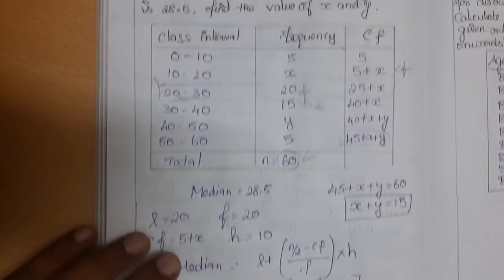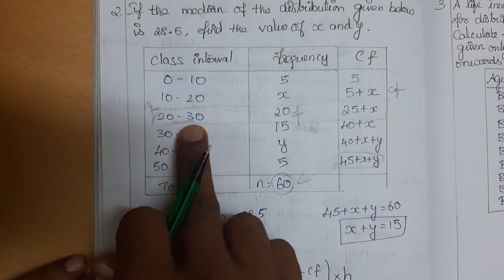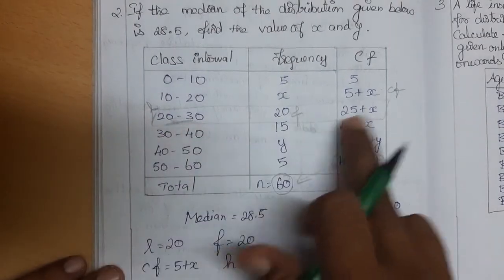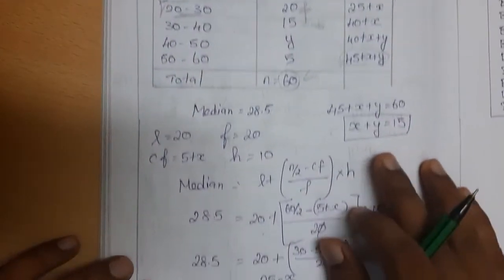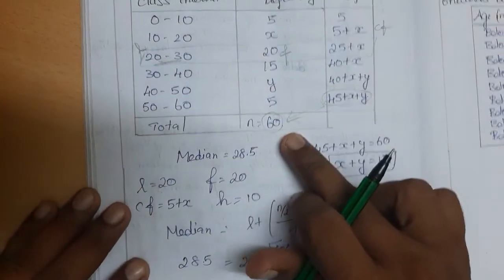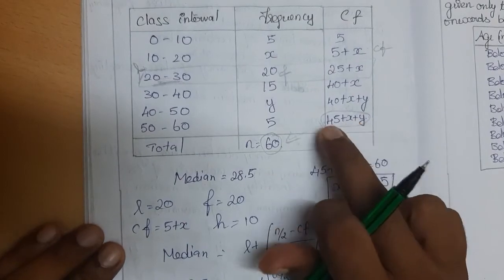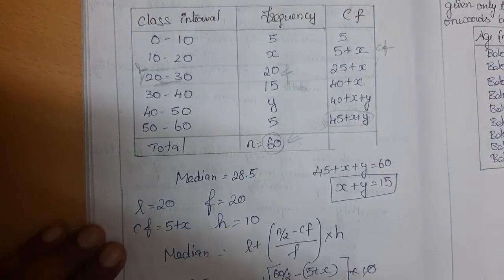So here the median is directly given. So that class interval will be the median class. After choosing that, you can see that the x variable is involved in the formula. If you solve, you will be getting the x value. And before that, we compared the final cumulative frequency and the total number of frequency, which will be the same. So that too I have compared.